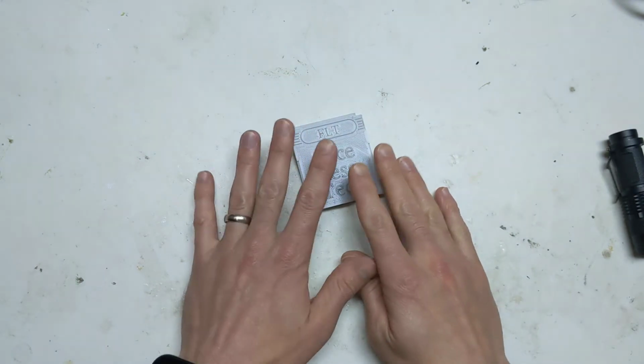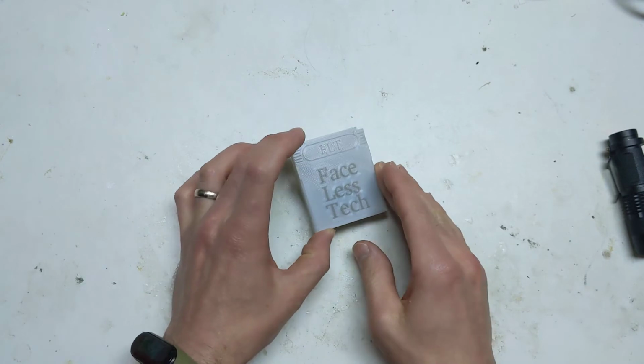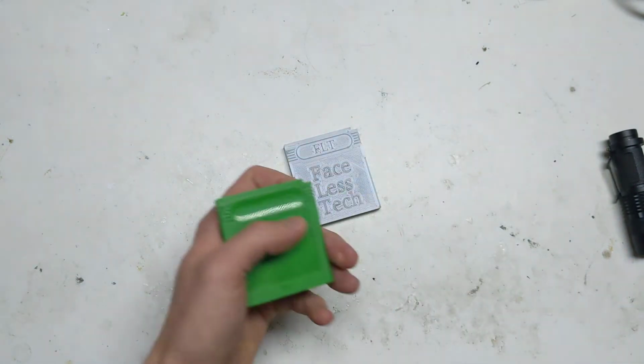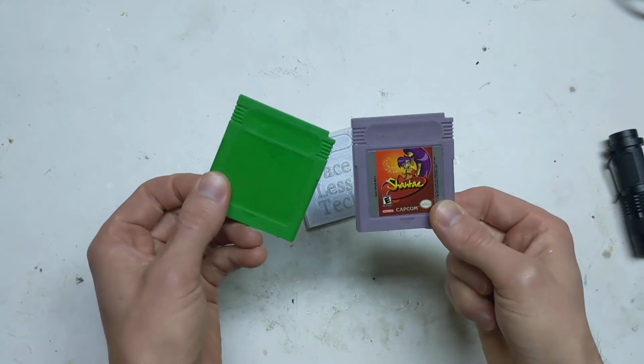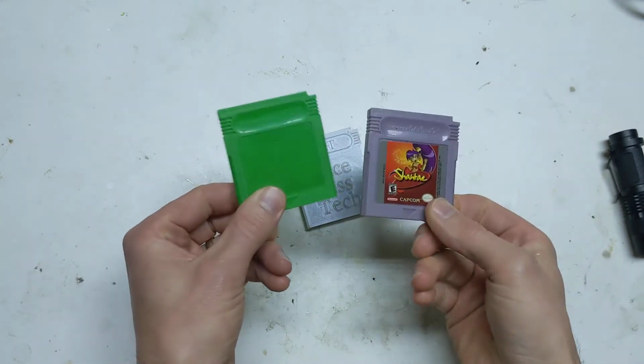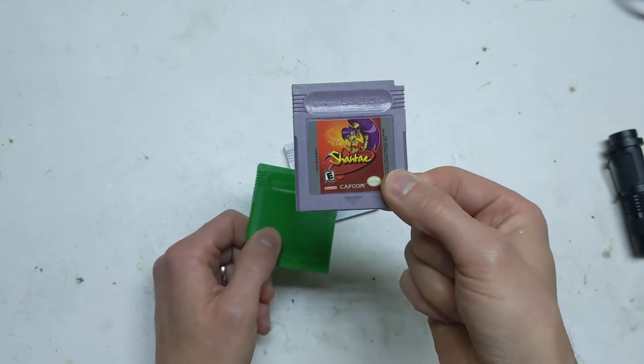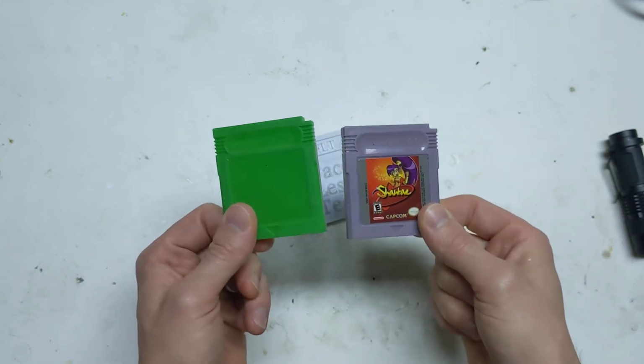I've kind of gone over the top here. I've made my own case for a repro cartridge. If you don't know what a repro cartridge is, it's basically China have decided to replicate the Game Boy games, like these rare games, for dead cheap. These cost you between £3 and £4.